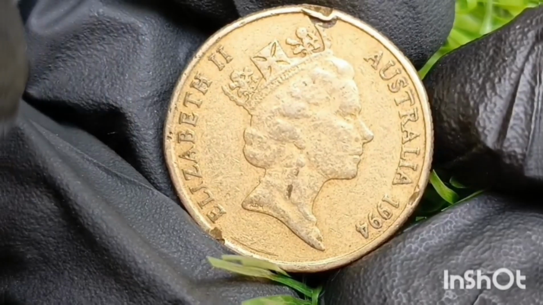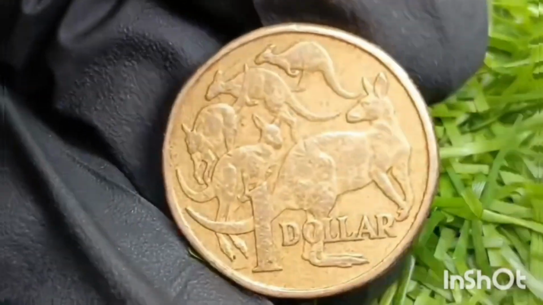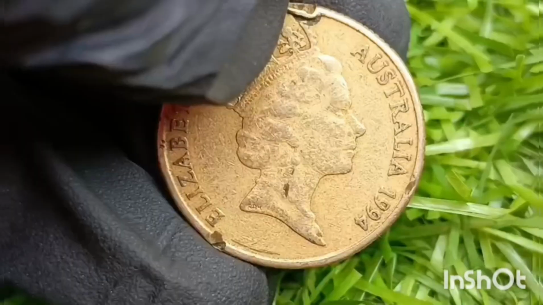Proof or special sets. If part of a proof set, the value rises significantly due to mirror finish striking and limited mintage.